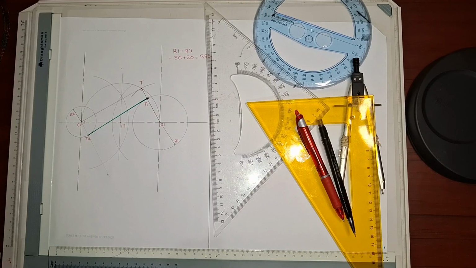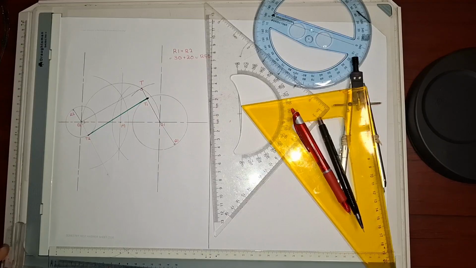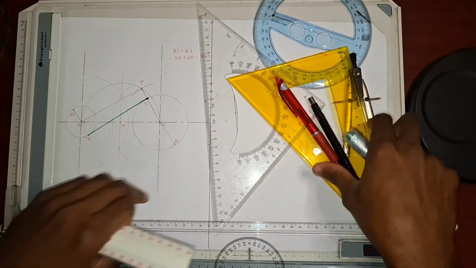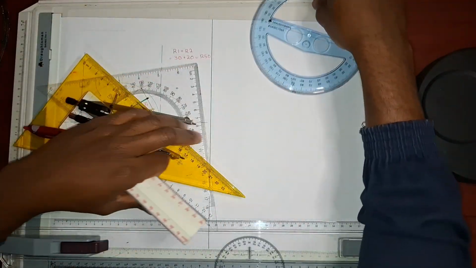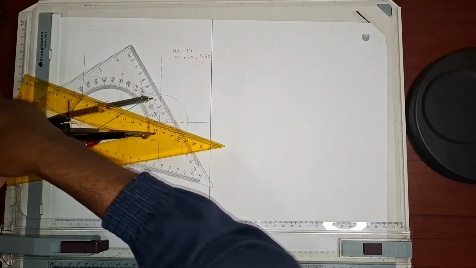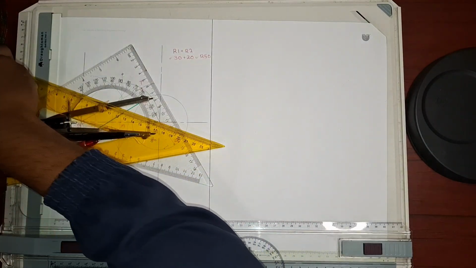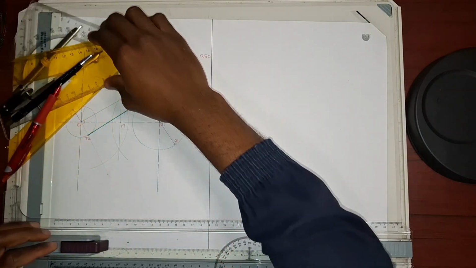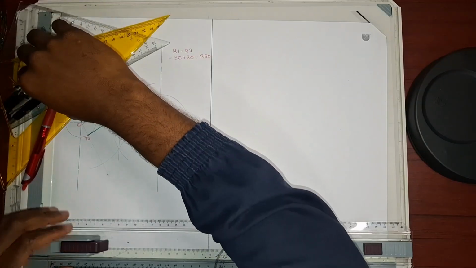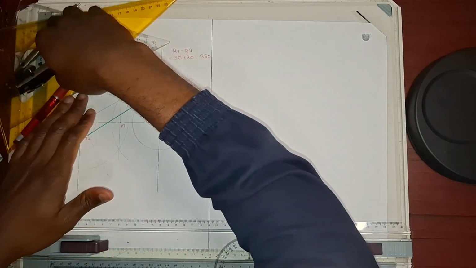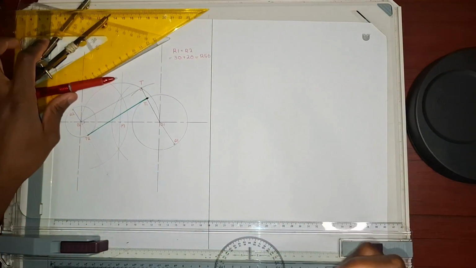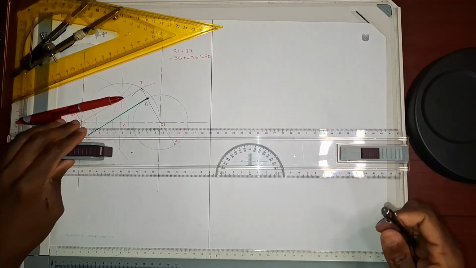Right. And that is a common internal tangent. Now, let's see how we can draw a common external tangent. So now just note the difference between these two so that you do not forget when you are about to write your test. Now I'm going to do the very same thing here.